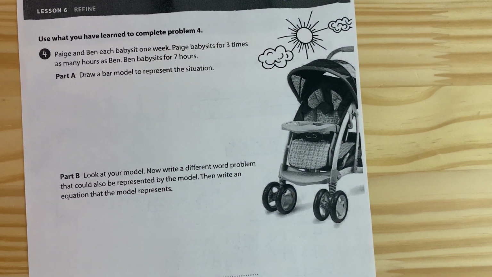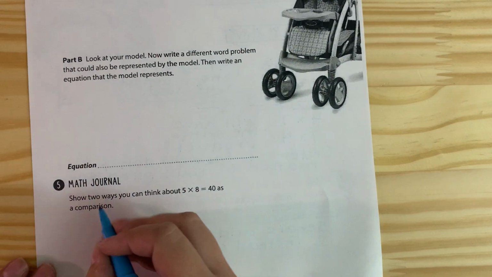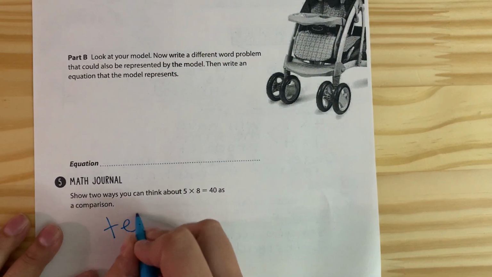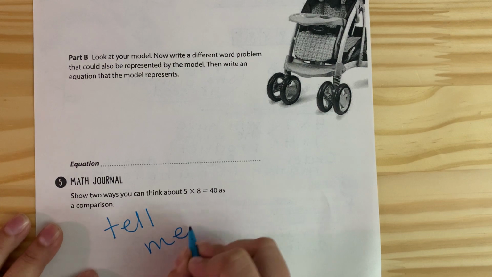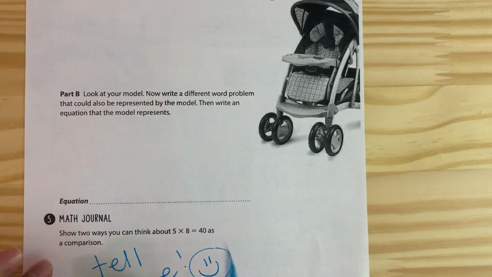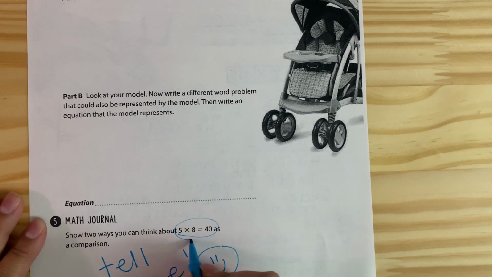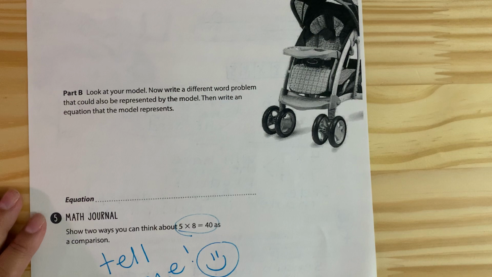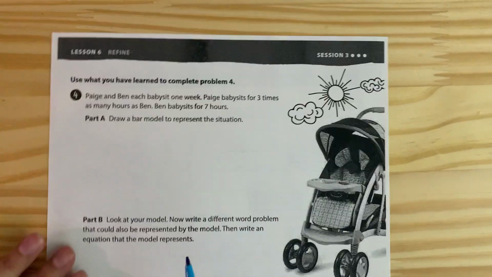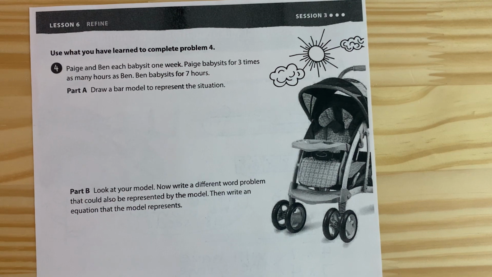So moving on, we have 2 more practice problems, and then I want you to do this on your own and then tell me, okay? So this is what you'll tell me after we complete 4, okay? So you're going to show me 2 ways you can think about 5 times 8 is 40. But before we do that, we're going to finish 4, and then you're going to tell me in the chat how to do it for number 5.